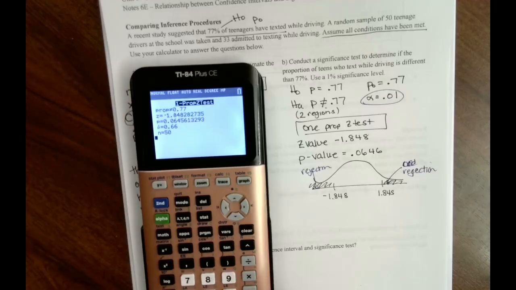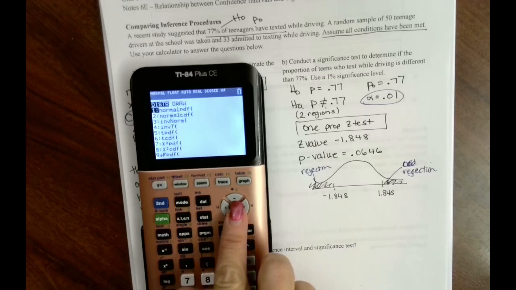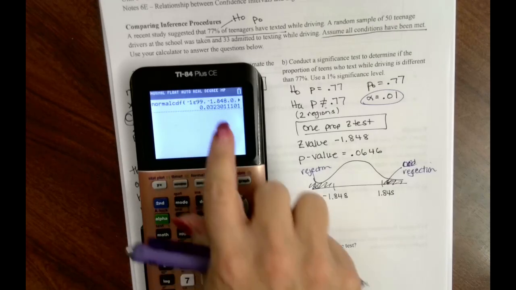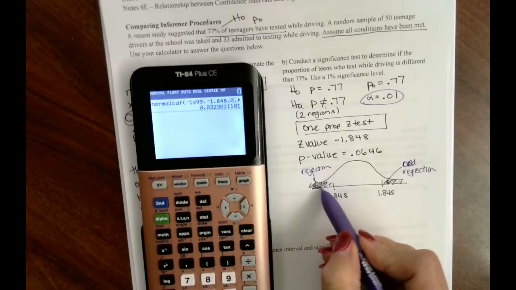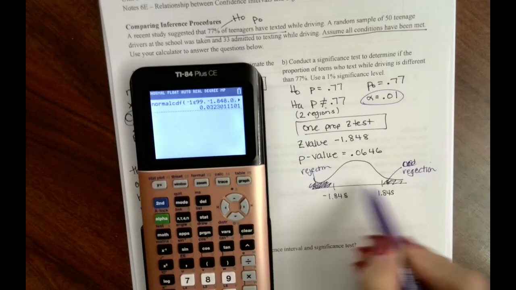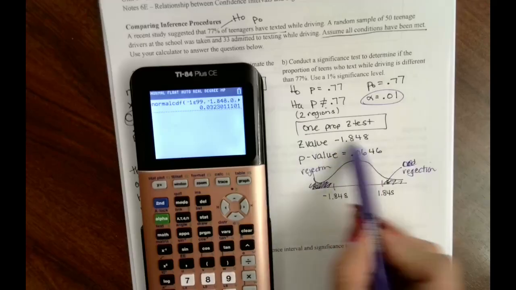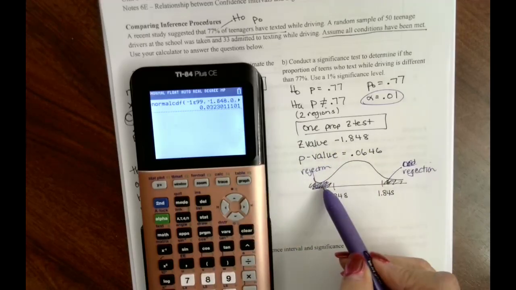So if we look at just doing our normal CDF, I'm going to go in here and look at our distribution, normal CDF, and I'm going to use an upper bound of negative 1.848. And when I do that, I get this value. But remember, that's just this lower bound. So when we have two regions and we aren't using our calculator, we have to show all of this data. We would take this and double it.